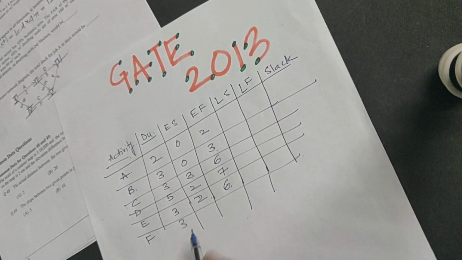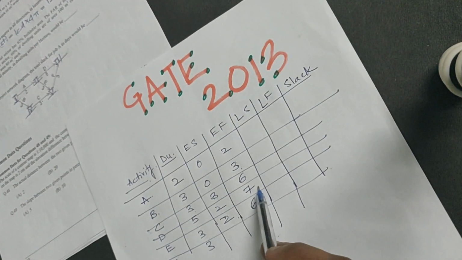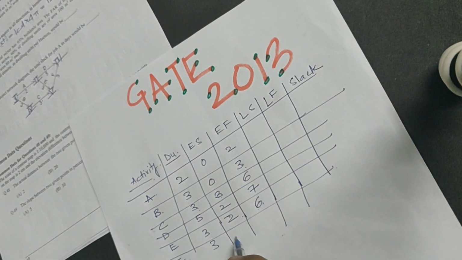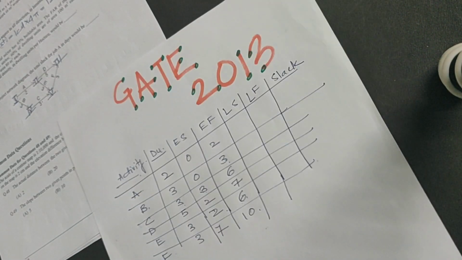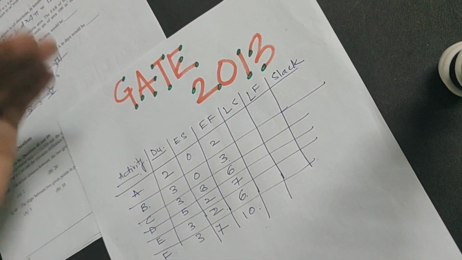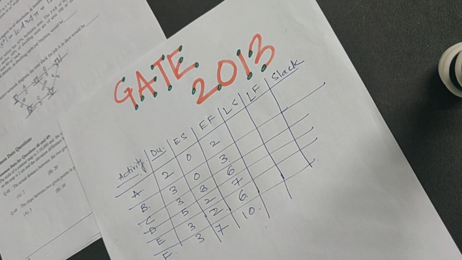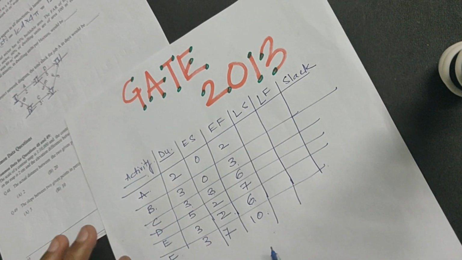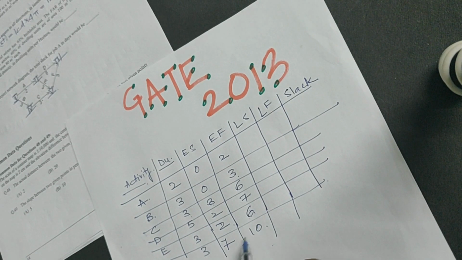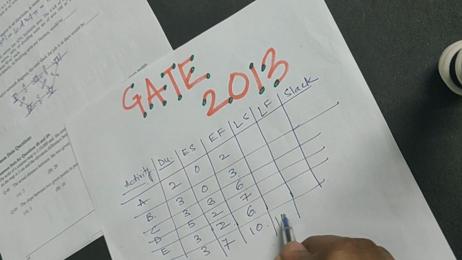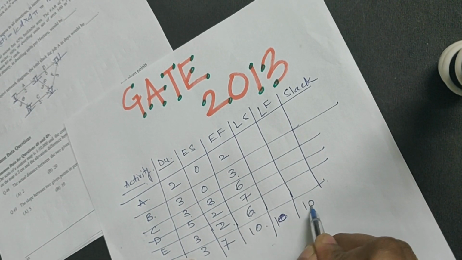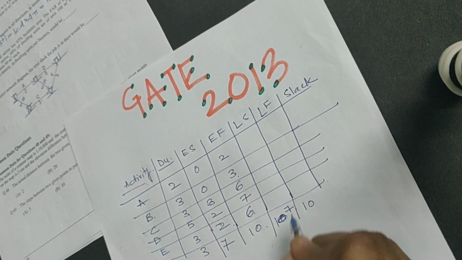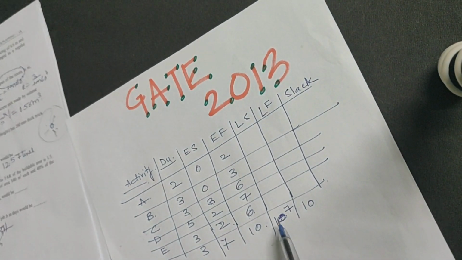So for F to start, both of them have to be completed, so it will start on the 7th and end on the 10th. Okay, now this is when you start from the starting. Now let us go backwards. So the late finish would be 10 and the late start would be 10 minus 3, which is 7.